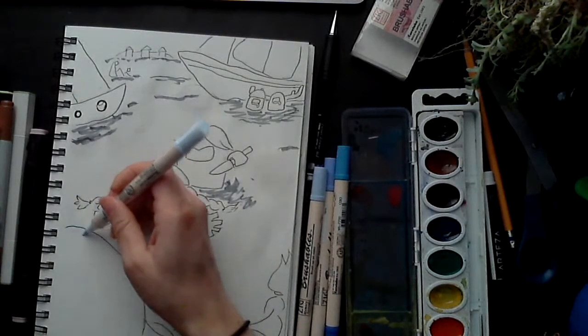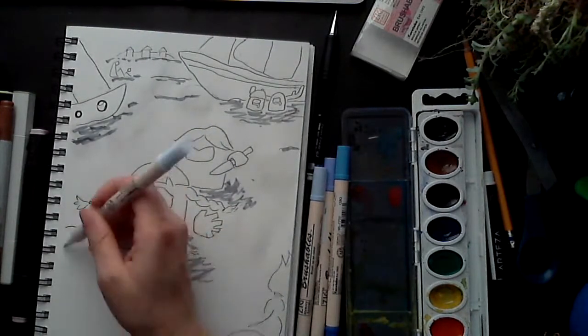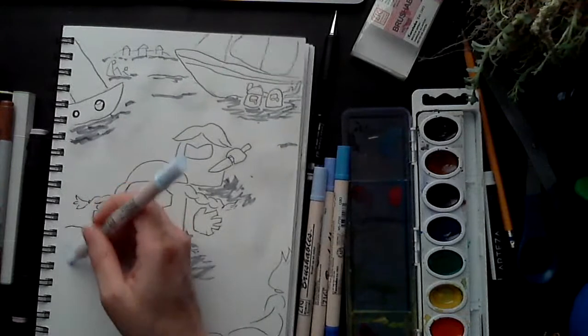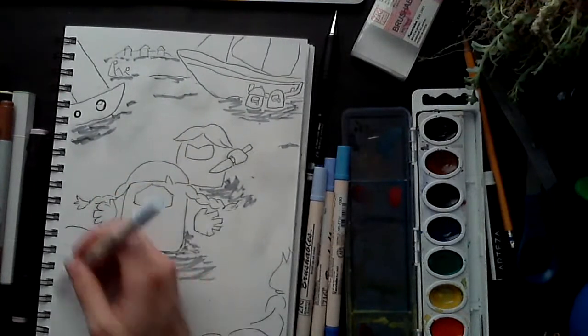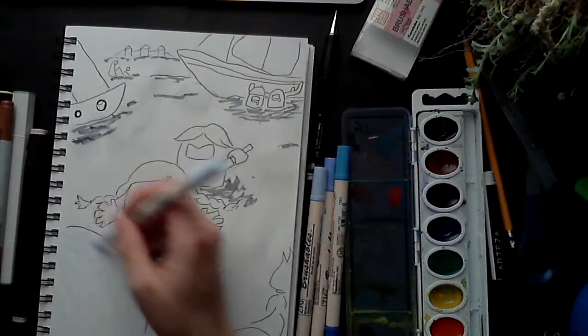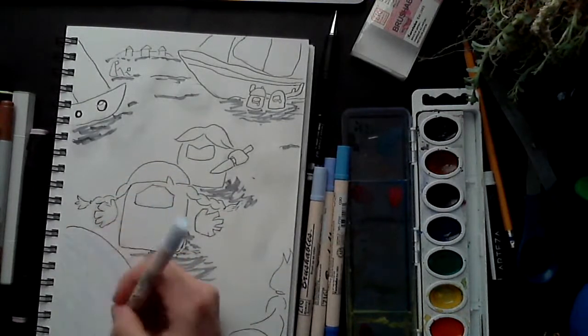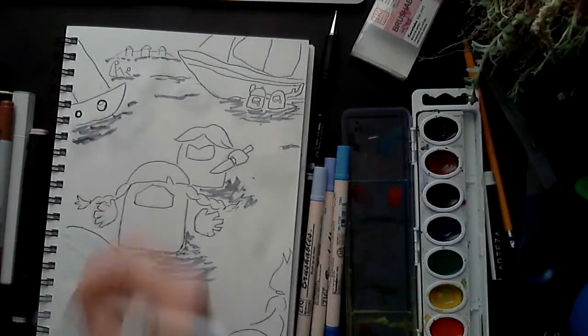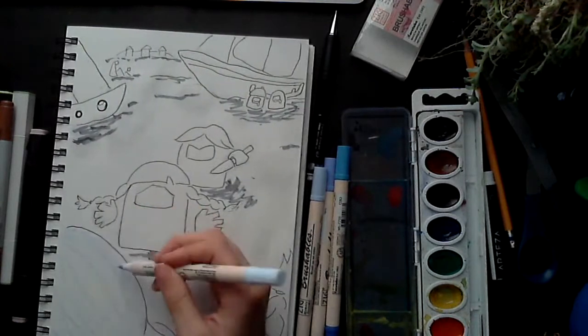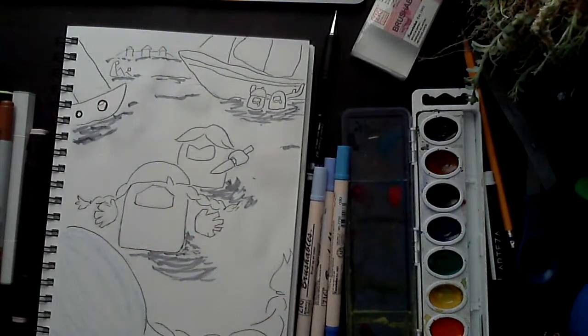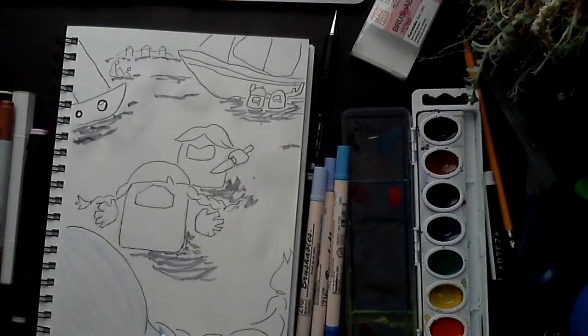So let's see. I think I'm going to go with the idea from yesterday of adding texture to the hair to show that definition, and those details, because she's close up. I think that's actually going to be easier with these markers. So I'm going to add my lights because you're always going to want to do lights first.